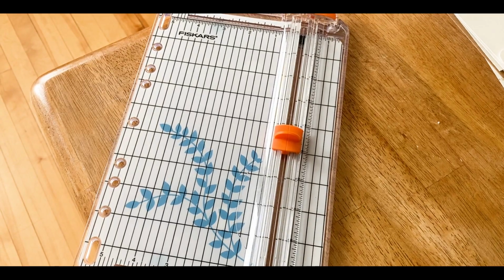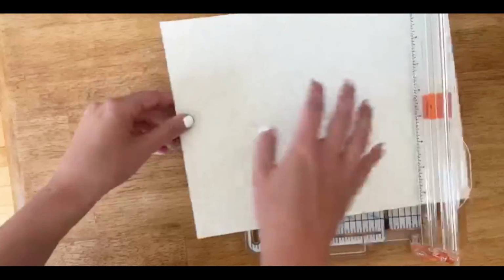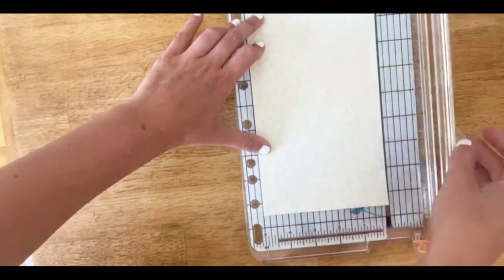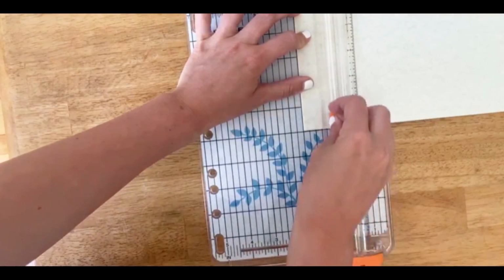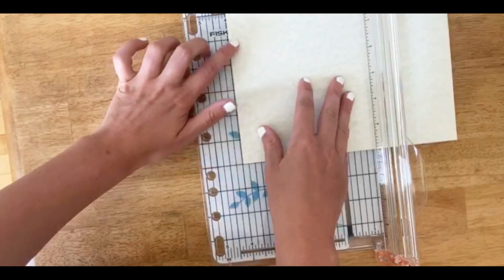I bought this paper cutter at Walmart for $12, and I cut each sheet into 3 pieces. So first I turned the paper horizontal, I cut it at 5 inches, and then I turned it and cut off 1.5 inches on the bottom, since the paper on this side was originally 8.5 and we want it 7 inches. And there's your 5x7.